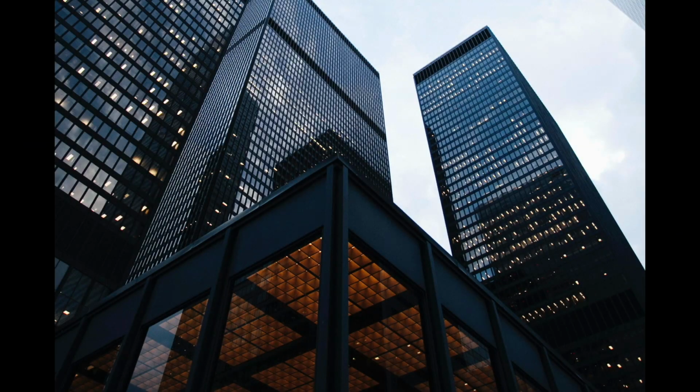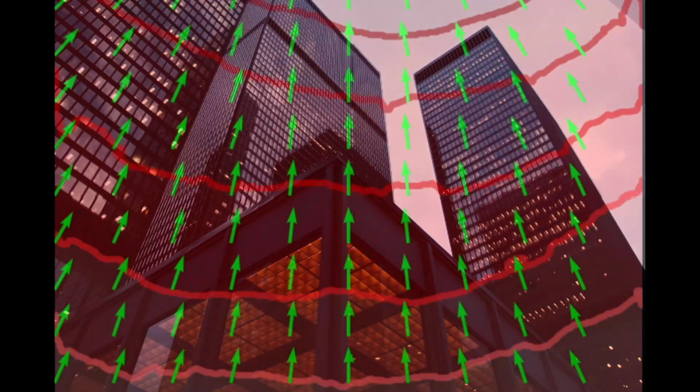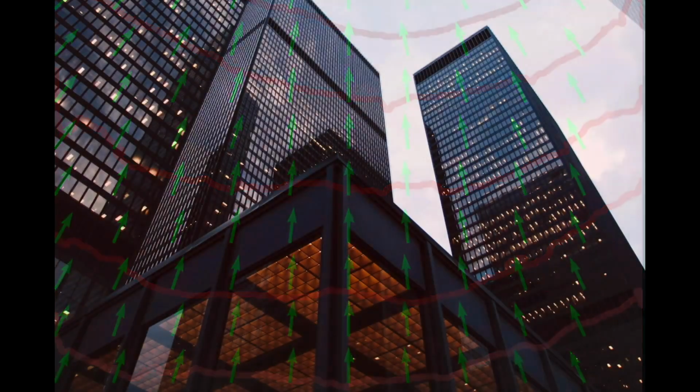Let's finish with one more application, this time an image filter. I have this dramatic shot of a city and we would like to add some ambiance. Using our up vector and latitude predictions, let's make it rain.